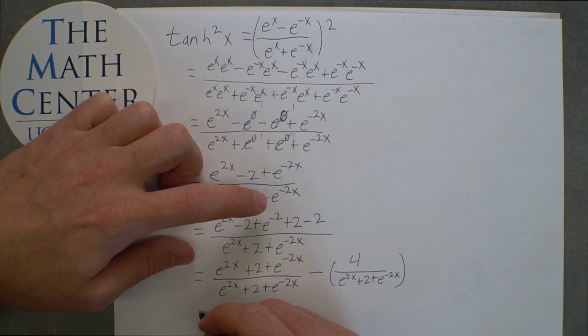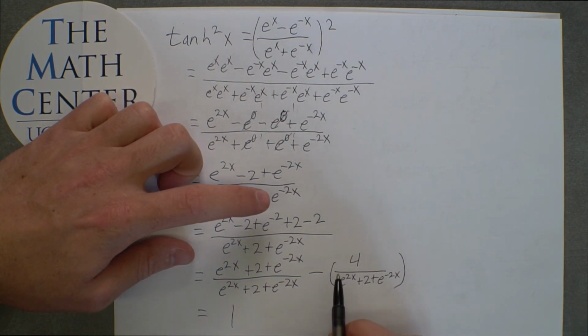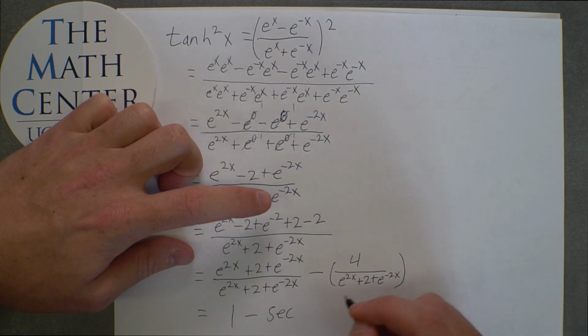This first part over here equals 1. This part over here is equal to secant squared x.